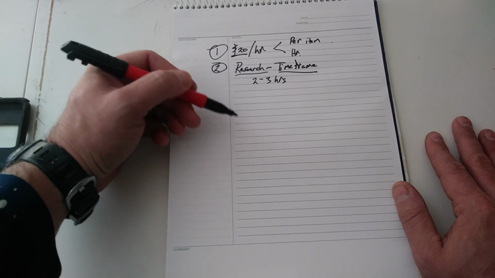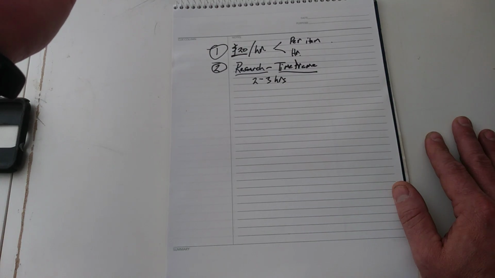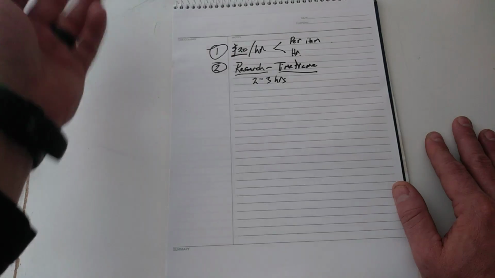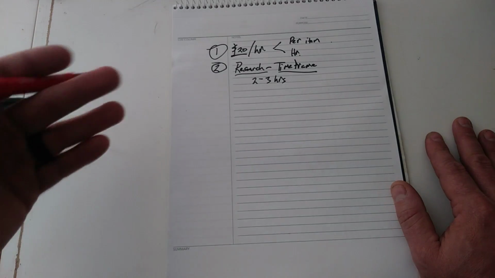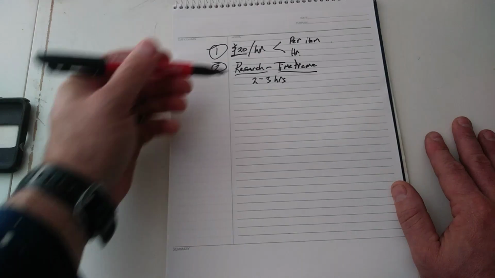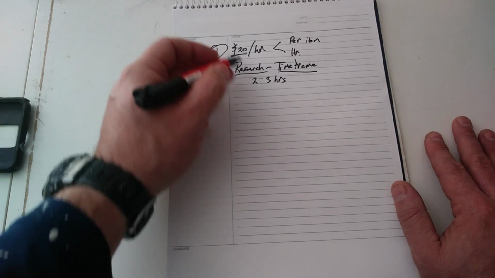If I made $40, then it would be 80 to 120, and things like that. $50, it would be 100 to 150. So you'll kind of figure out by researching it the time frame and how much you should charge.